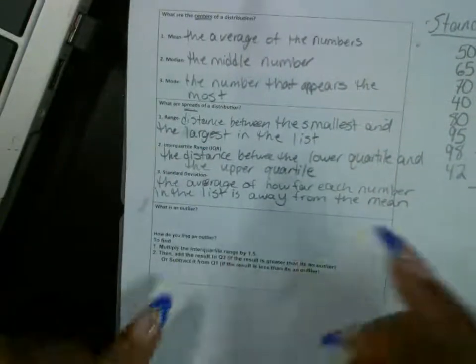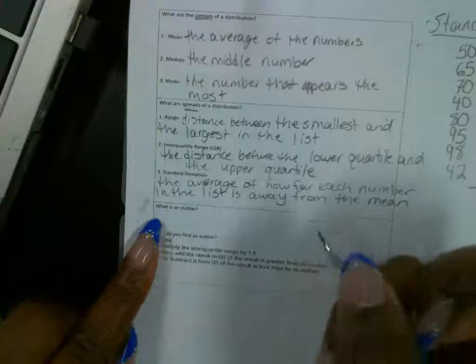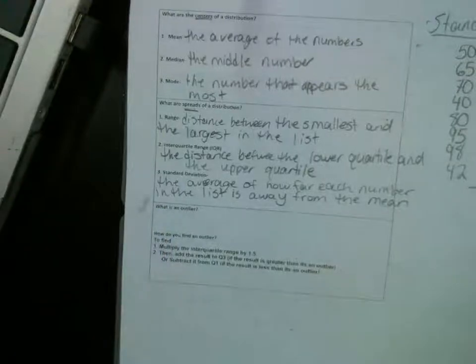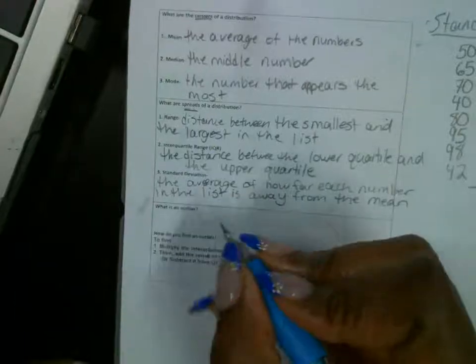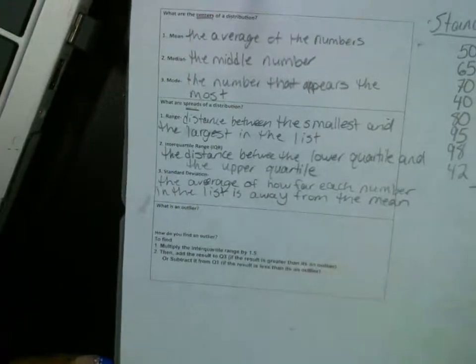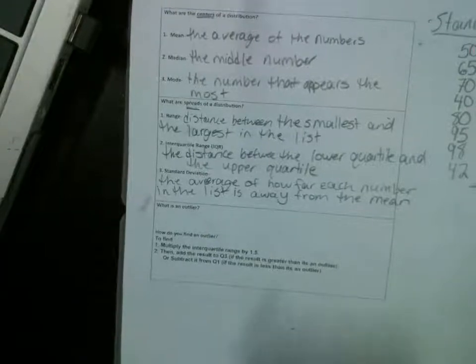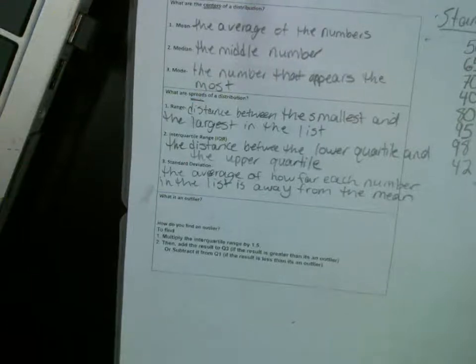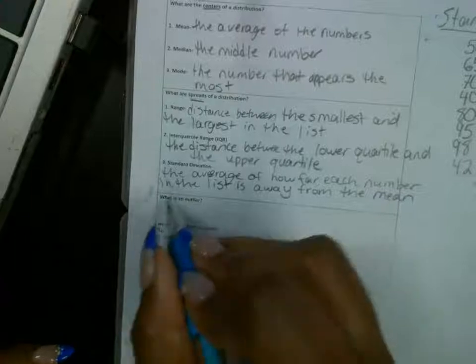All right, outlier. What do you think your outlier is? Does anybody know? Isn't it something where you see a list and there's a number in the list that is very different from everything else? Okay, so it could be a number that's extremely smaller than where all the other numbers are clustered, or extremely larger.